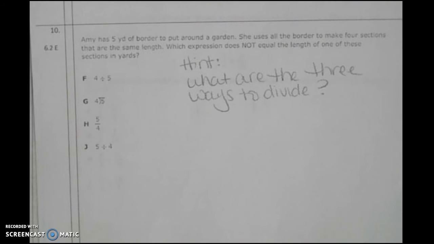Number 10. Amy has 5 yards of border to put around a garden. She uses all the border to make 4 sections that are the same length. Which expression does not equal the length of one of those sections in yards? Hint: what are the 3 ways to divide? Pause to do your work.